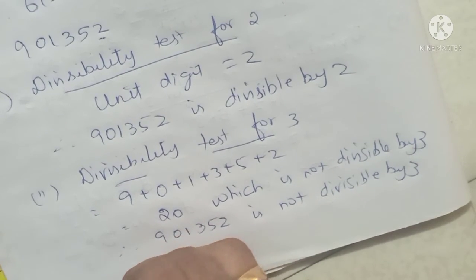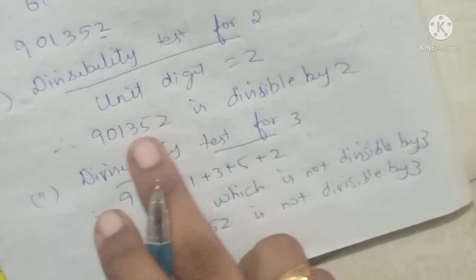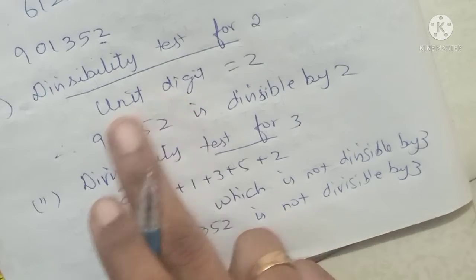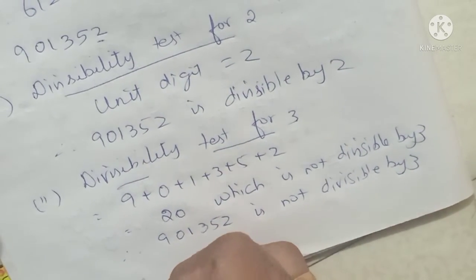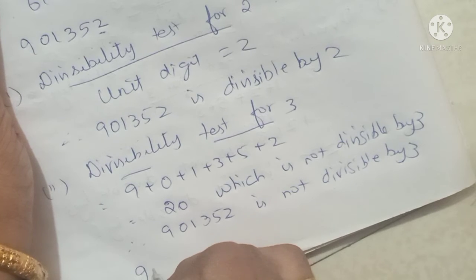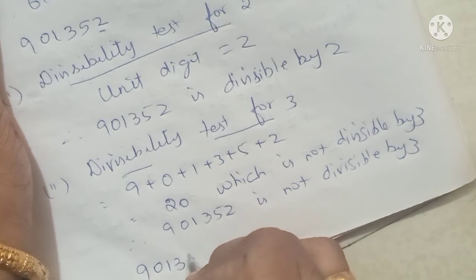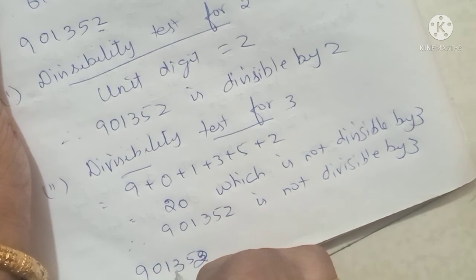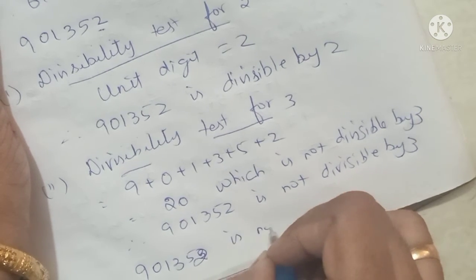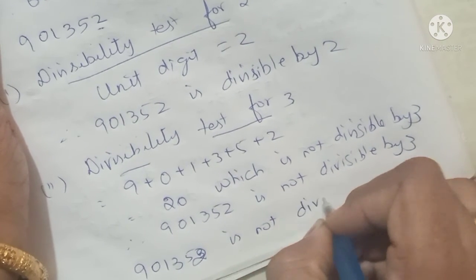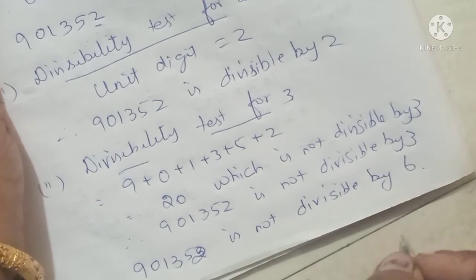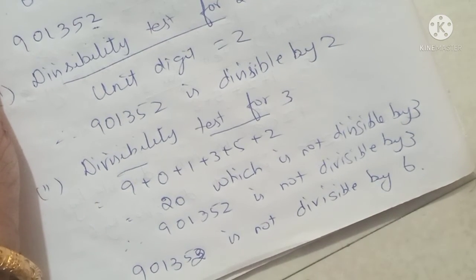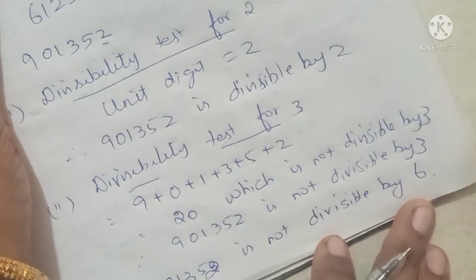So we conclude that this number is divisible by 2 but not divisible by 3. Therefore we can say that 9,01,352 is not divisible by 6.